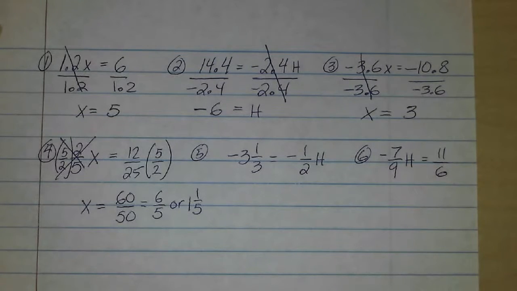Now, for the next question, this one's very interesting. We have a mixed number and we have a fraction. First things first, let's turn that mixed number into an improper fraction. Remember, we multiply the denominator times the whole number, so 3 times 3 is 9, plus the numerator, 1, which makes 10. The denominator stays the same, 3, and since that mixed number was negative to begin with, it's going to be negative now as well.